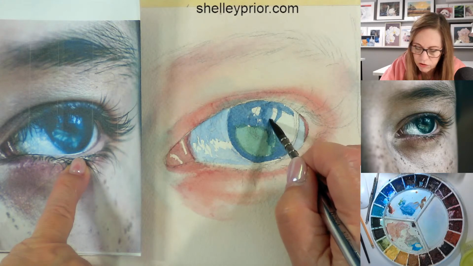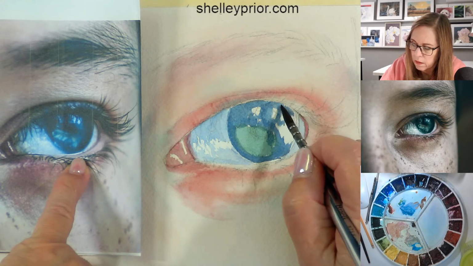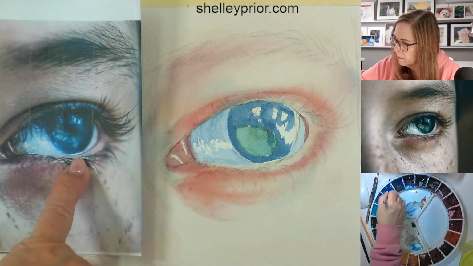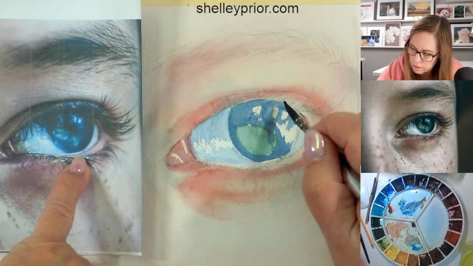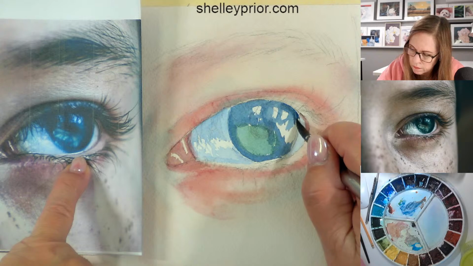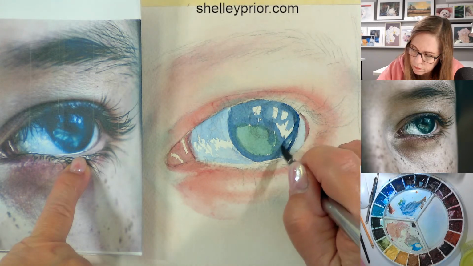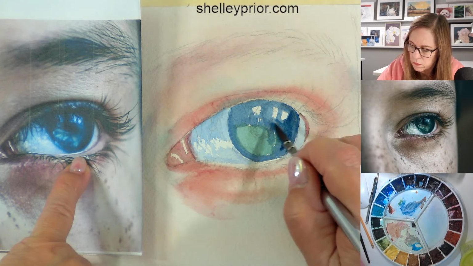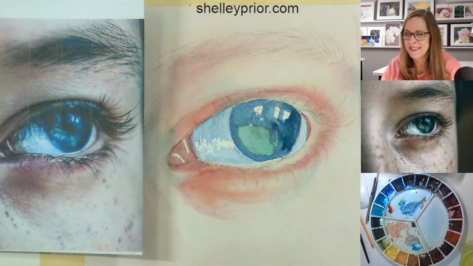A lot of eyelashes in the way of these highlights as well, so they're a little tricky to find, but I'm going to make my best guess here. All right, that's a mess. Agreed? That's kind of a mess.